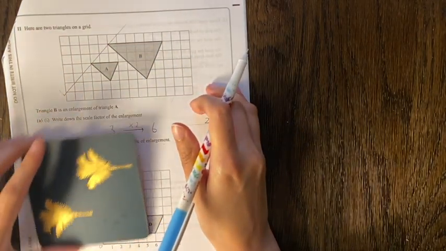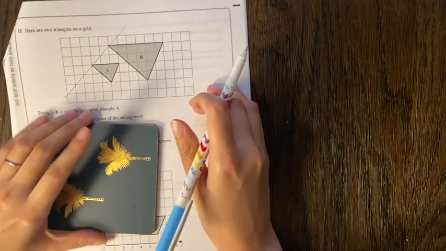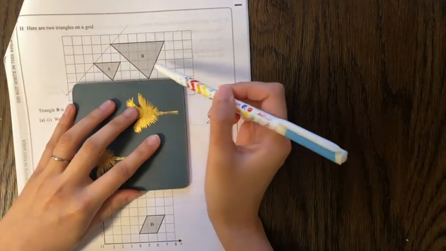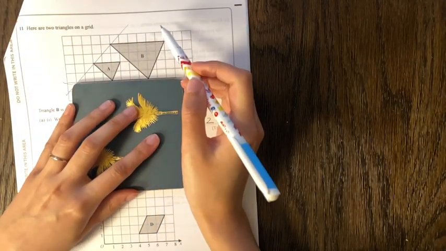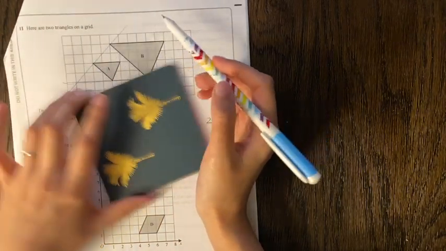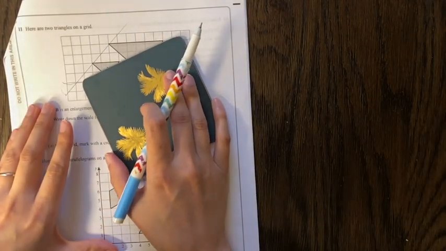Mine's going to be super sketch, by the way. Then do the same for all the other points. So this point in triangle A and this point in triangle B. And you want to draw it long enough for something to hit the other lines that you've already drawn, and that will basically show you what your centre point is.